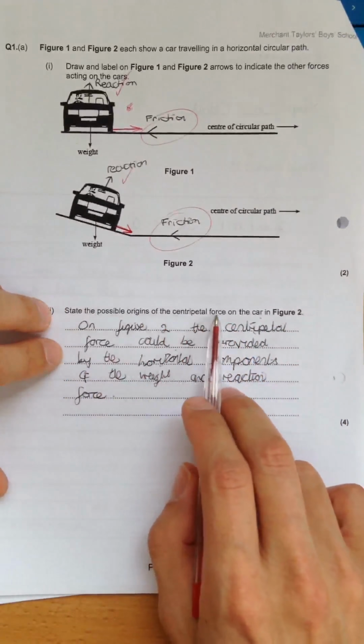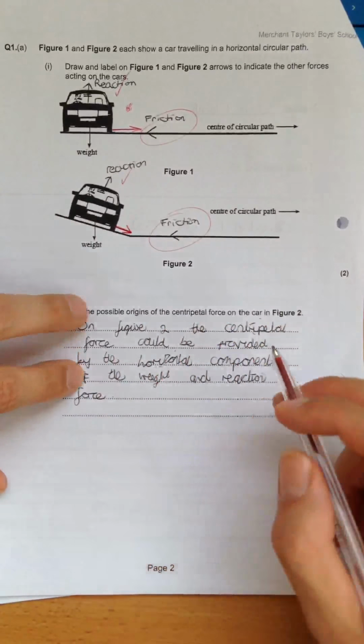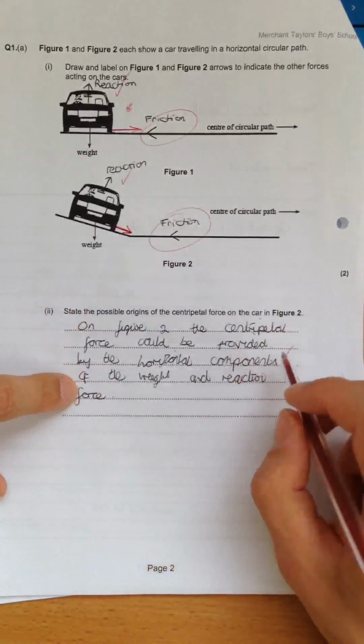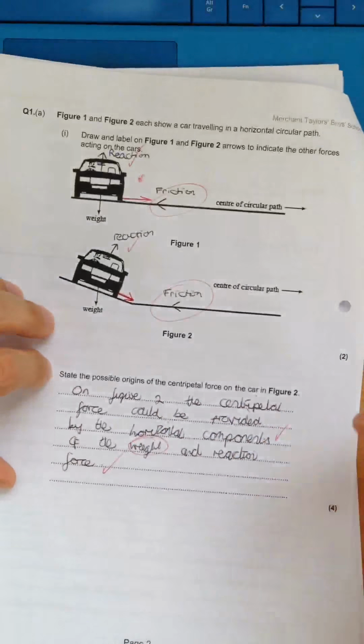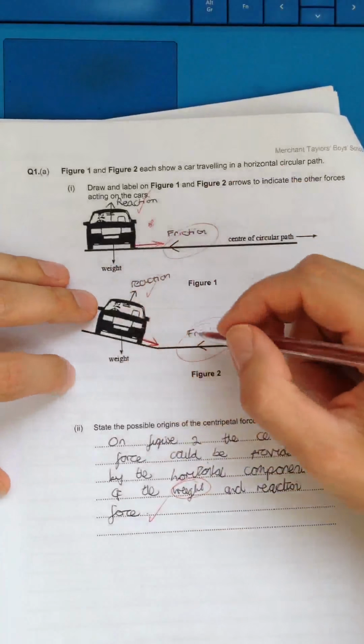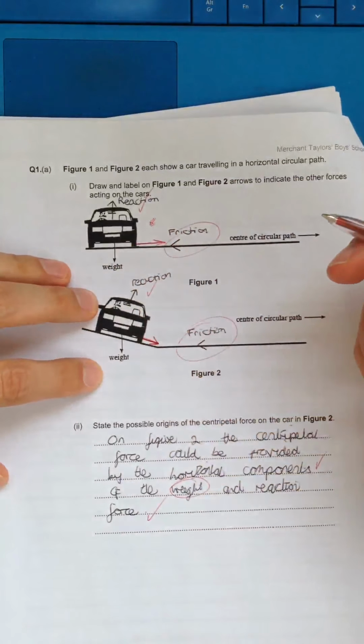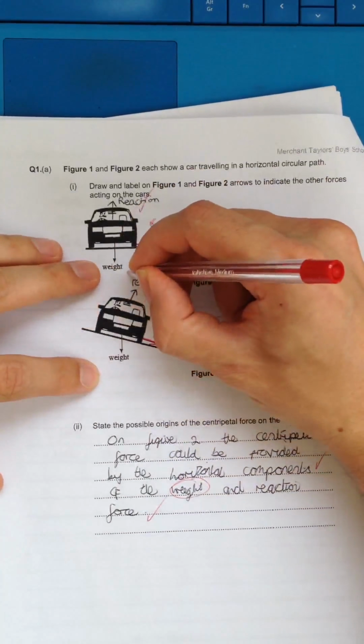What are the origins of the centripetal force? Could be provided by the horizontal components of the reaction force, yes, but it's not the weight. It's the friction force. So you got the reaction force.